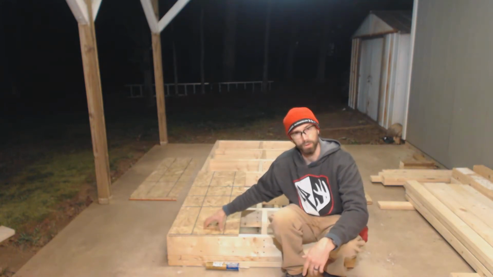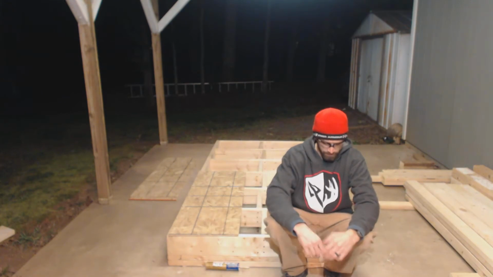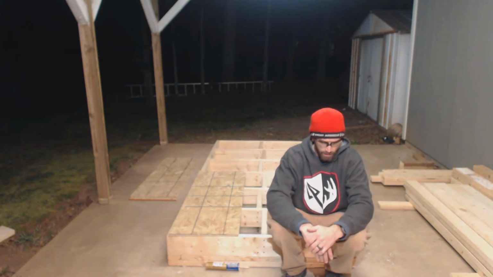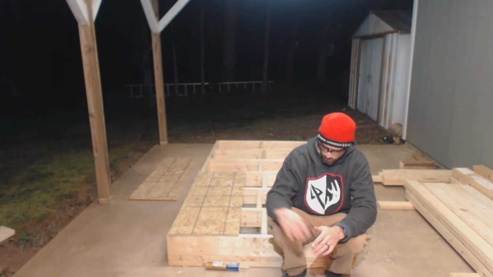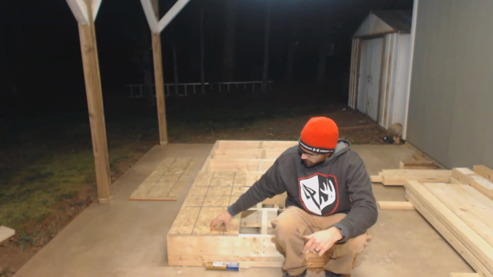So here's your subfloor. So that's the definition of subfloor. Remember, we talked about that in our Zoom meeting. So that's the purpose and intent.